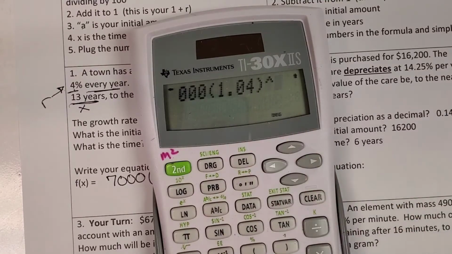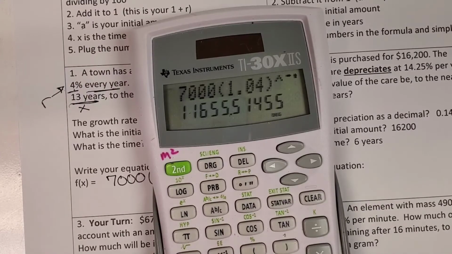You've got to use that little arrow. It's called a caret. Sometimes calculators have a y to the x key. You can also use that. So I'm going to put 13 in and it's going to tell me.